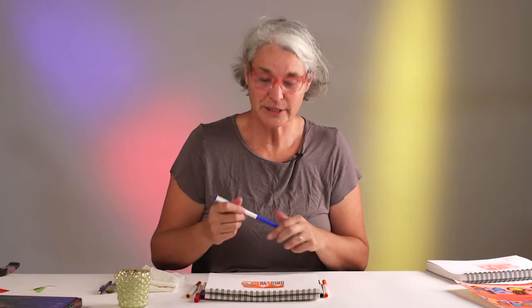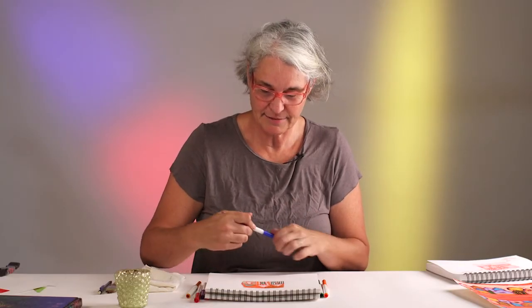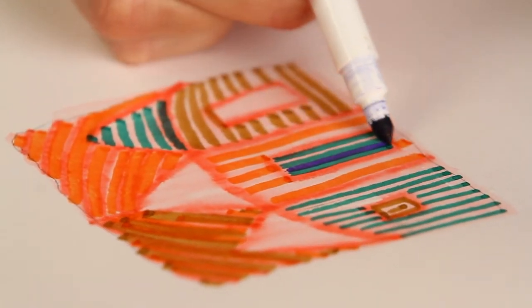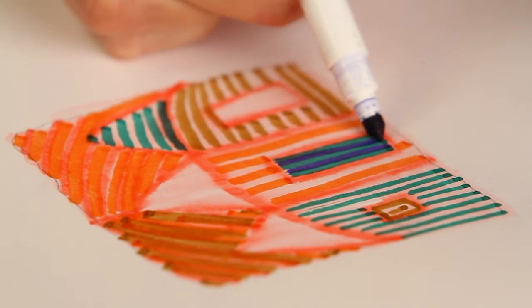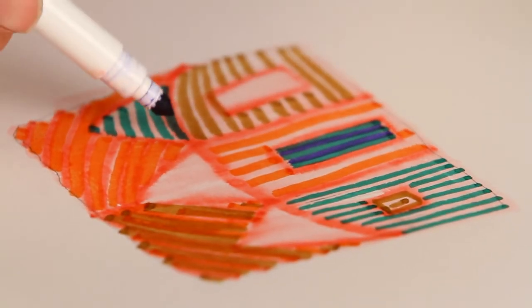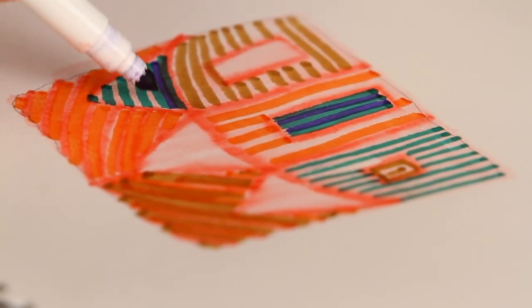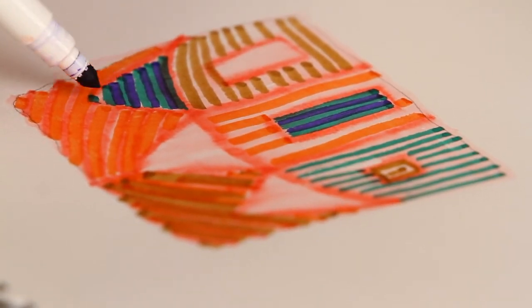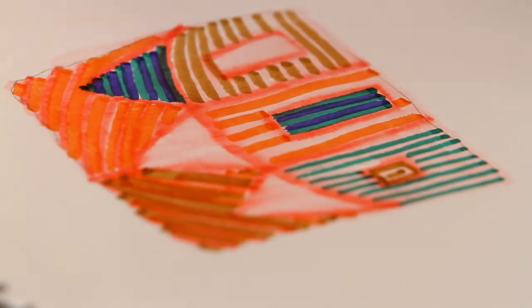So blue is really dark, so I can see that being kind of an outline, but I'm going to try it on this door and see if it's okay. I think it's okay. It is very dark, but that's okay because we like darks and lights.